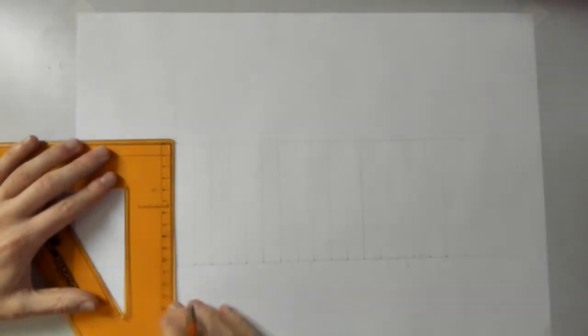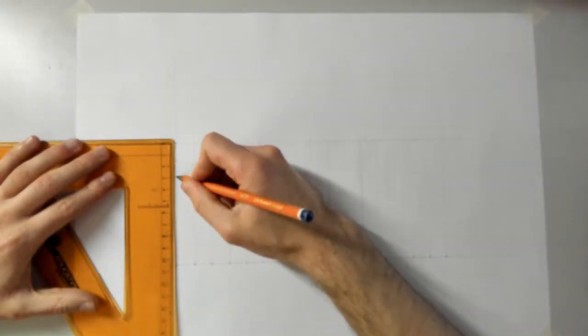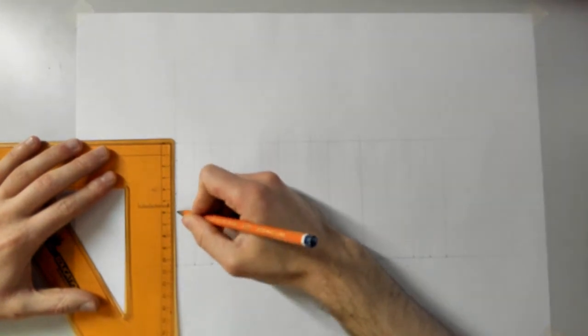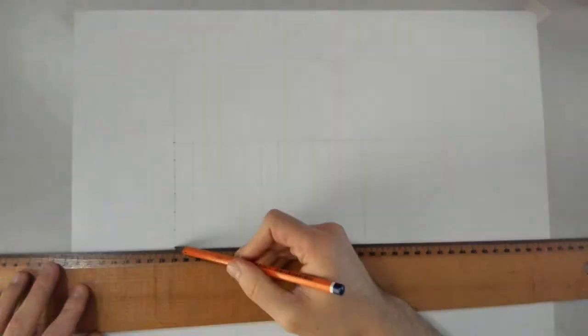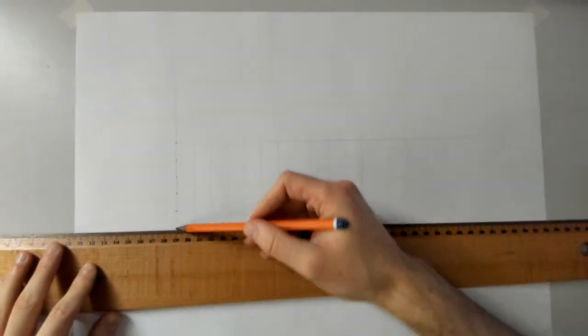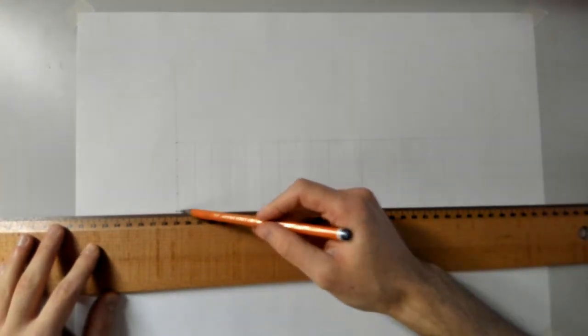And now I have to divide up the sides into 15mm as well. So 15, 30, 45, 60, 75, 90, and that leaves me with 105 left over there. And we take all those points across as well.